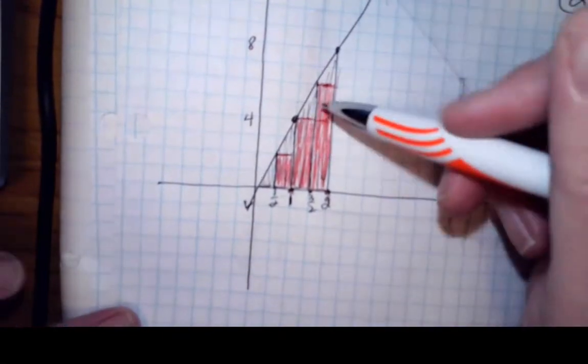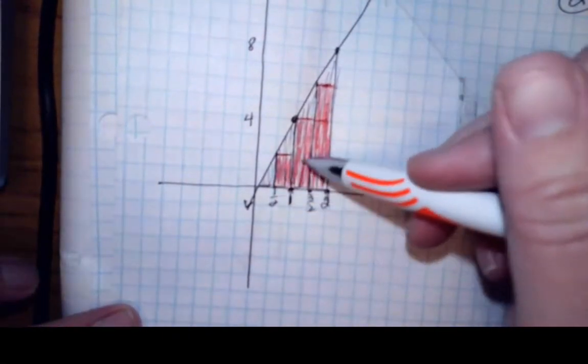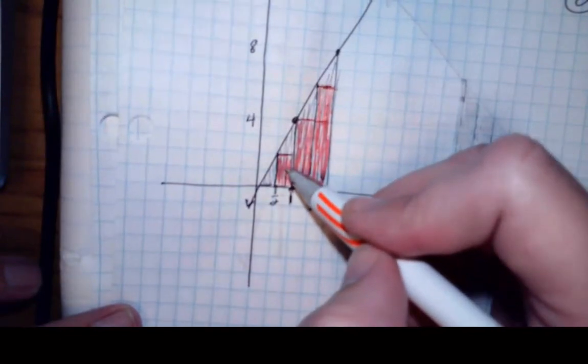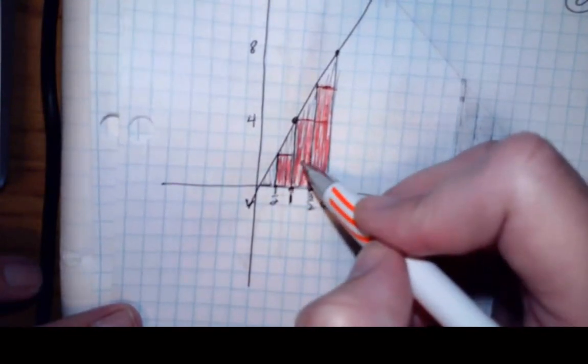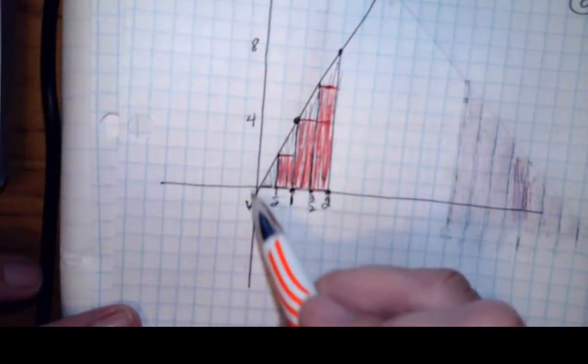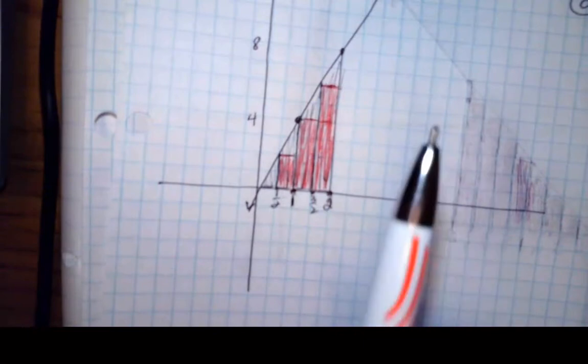Well, first of all, we're dealing with rectangles. What I'm trying to find is the area of rectangle 1 plus the area of rectangle 2 plus the area of rectangle 3. And you're thinking, but wait a minute, we forgot about him. It's okay, we're using left endpoints.